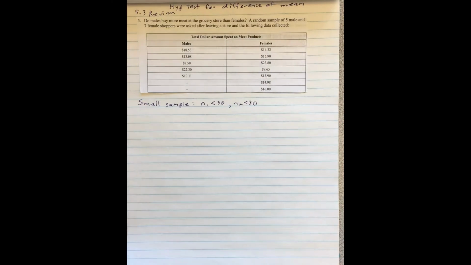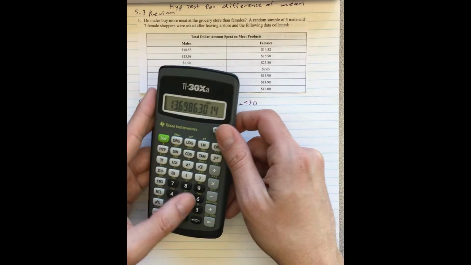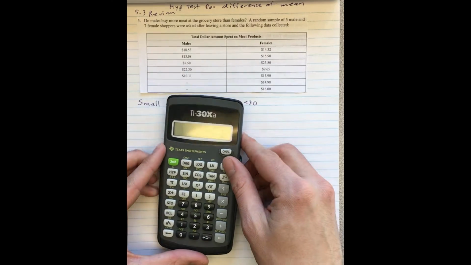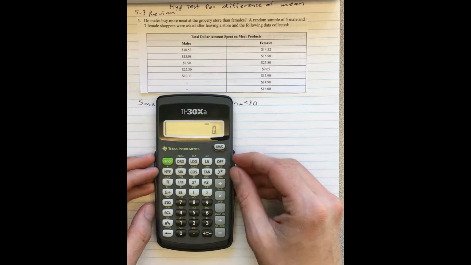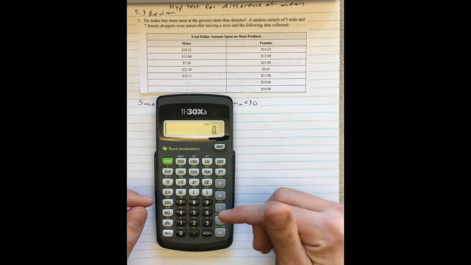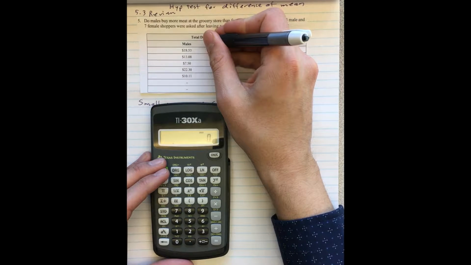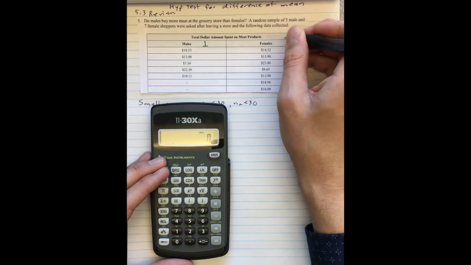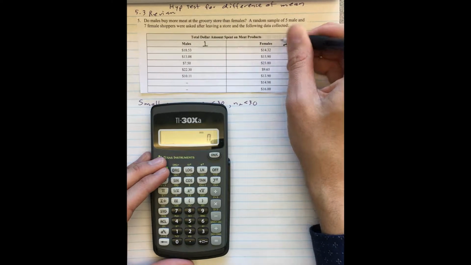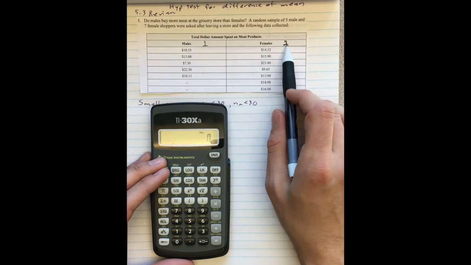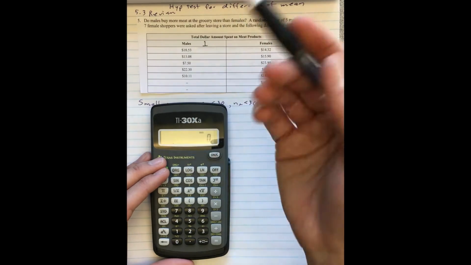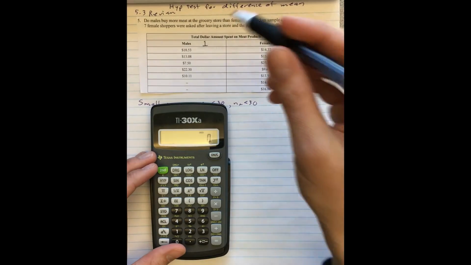There's a way to do it on these TI-30XA calculators that I'm going to go through. You might need to watch my video a couple times to see how I'm doing it. But I'll try to be as clear as possible so that you can see how I'm figuring these things out. So for the purposes of numbering things, we're going to call males 1 and females 2, because this is the first column, this is the second column.